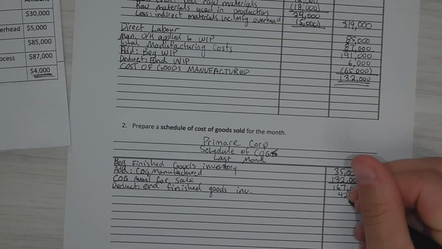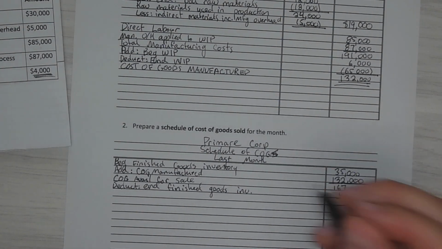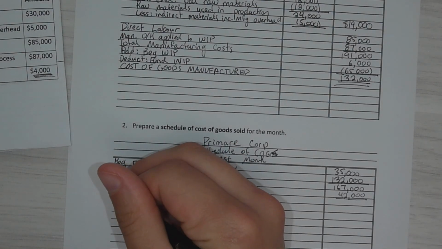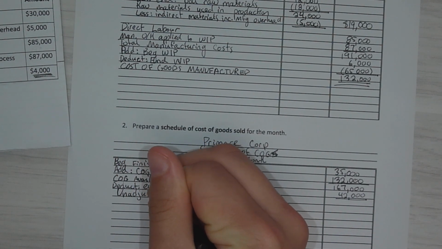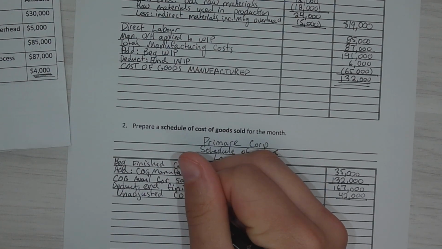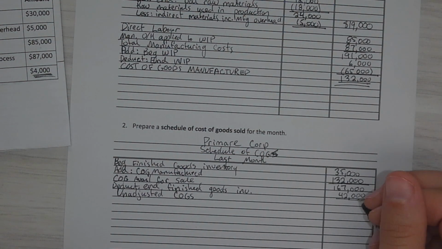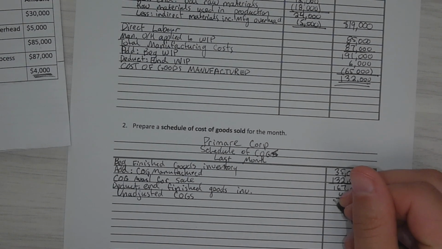So we have 42,000 left over in our finished goods. That means that we moved along out the door our unadjusted cost of goods sold balance of 125,000.